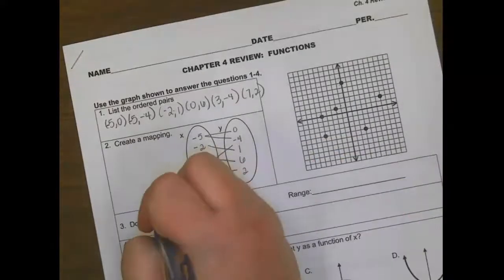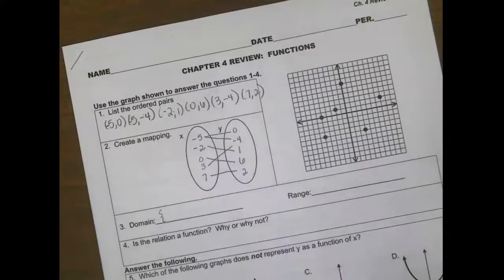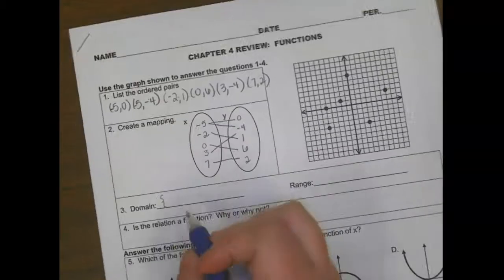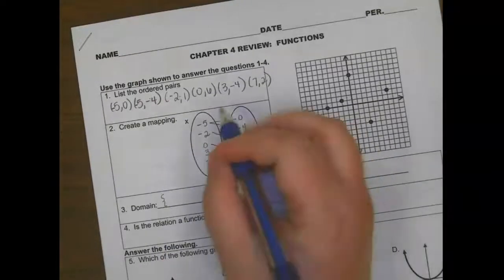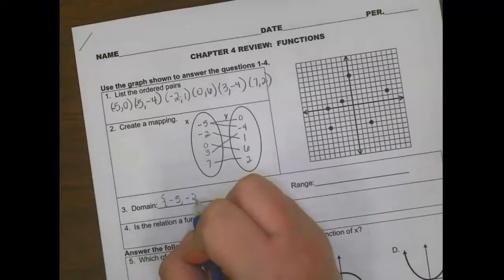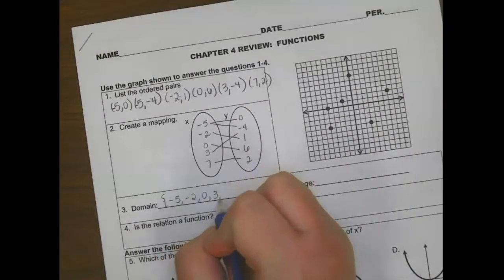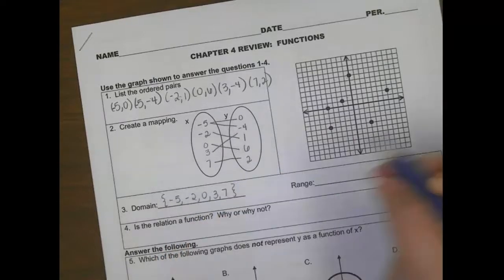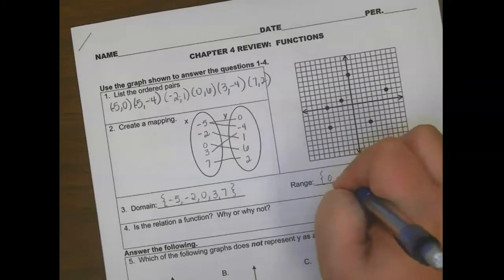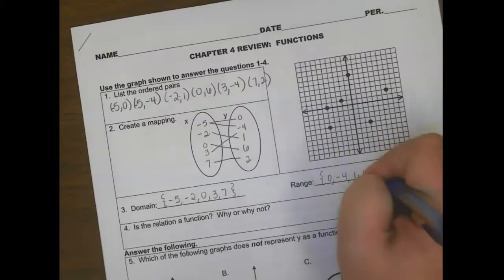Our domain, since this is discrete, I'm going to list out my points. So I'm going to do my brackets. My domain is negative 5. Remember my commas. 0, 3, 7. My range is 0, negative 4, 1, 6, 2.